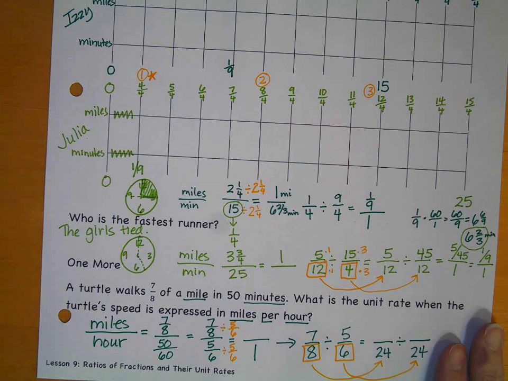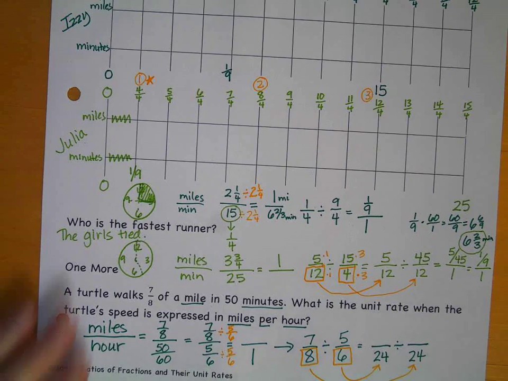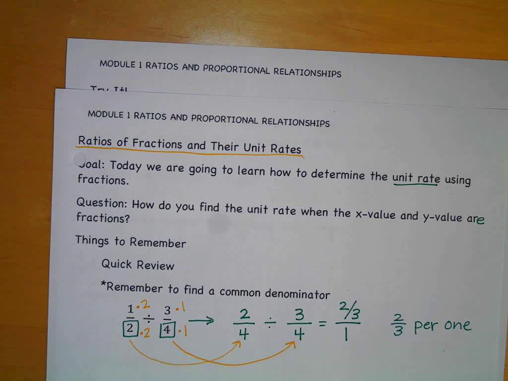Okay, so what I'm going to be checking in your comp books tomorrow is to see that you found what the answer is per hour. Because by the time you get done, remember it will be per 1 because 24 divided by 24 is 1, and there's your per 1 or your per hour, right? Okay, so you can do that one.